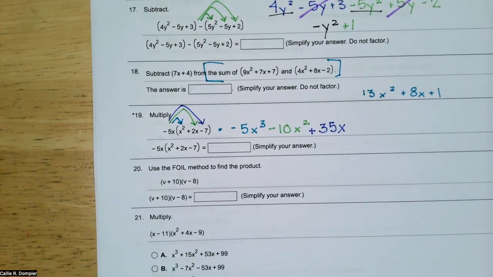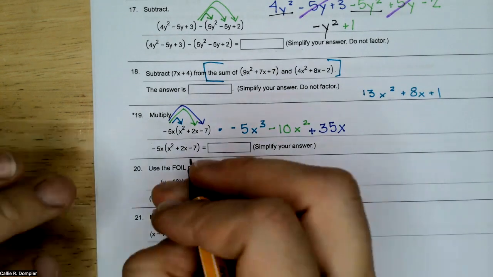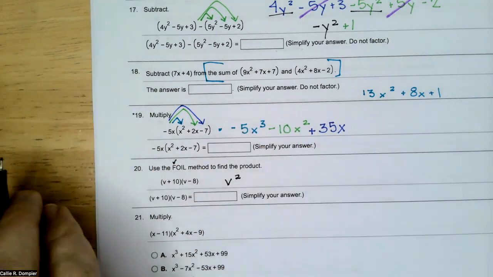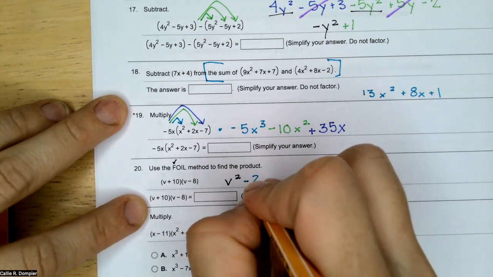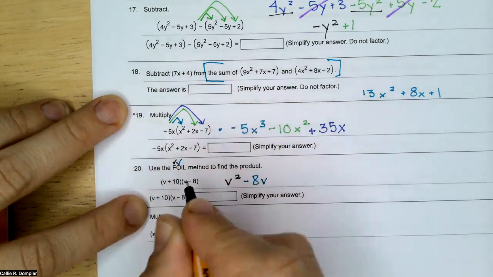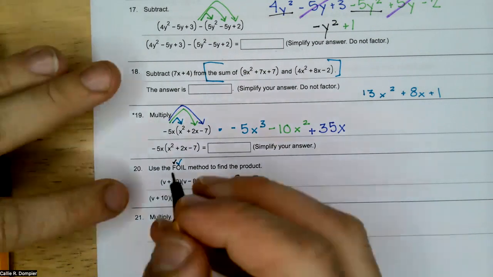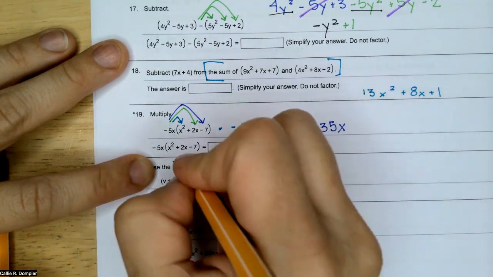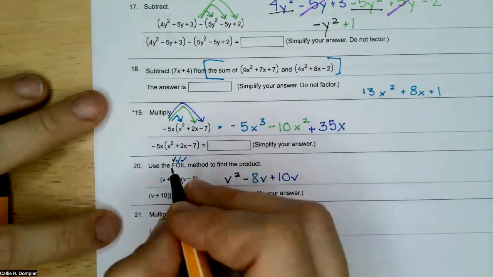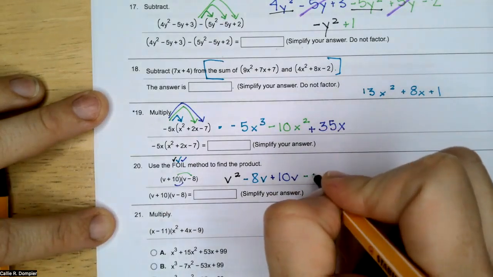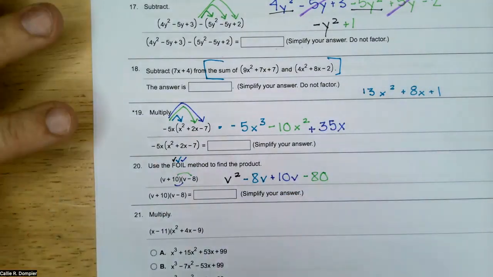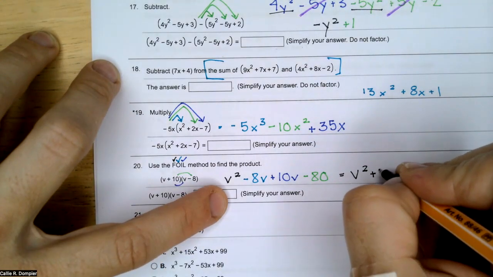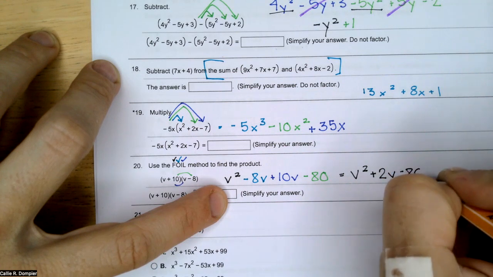Use the FOIL method to find the product. So now we're just practicing multiplication. V times V is V squared. That's our first. Outside would be negative 8V, right? Because that's V times negative 8. Inside is going to be positive 10 times V is 10V. And then last we have a positive 10 times a negative 8. So it's a negative 80. We can simplify that a little bit by combining those two middle terms. V squared plus 2V minus 80 is what I get.